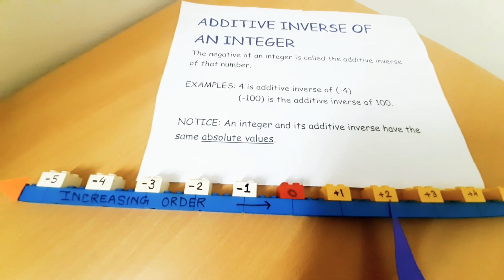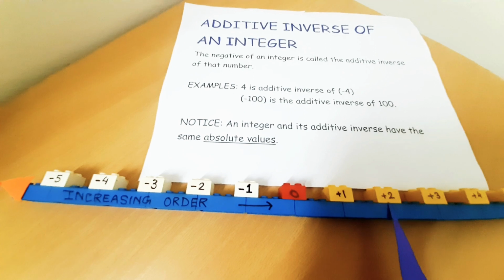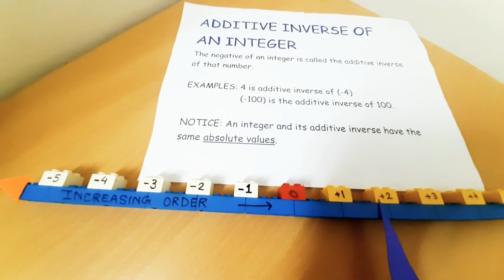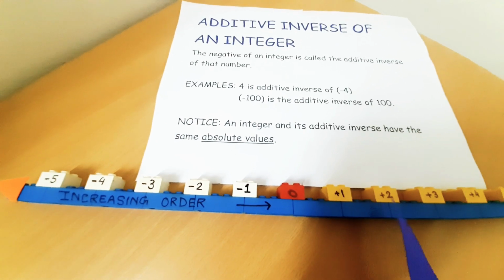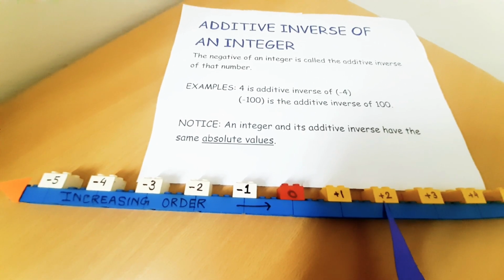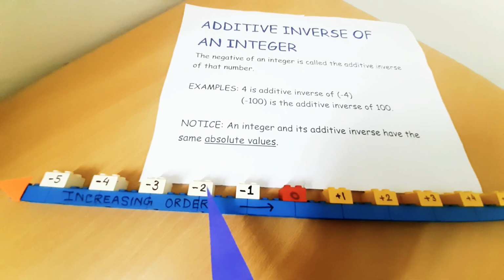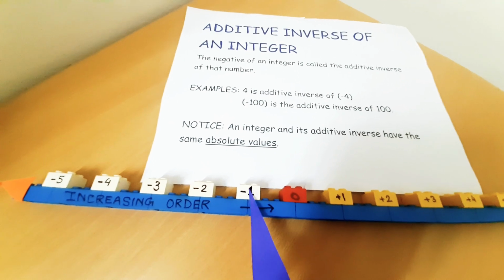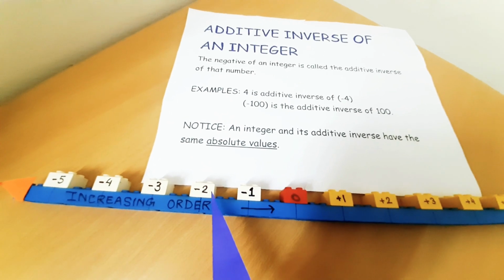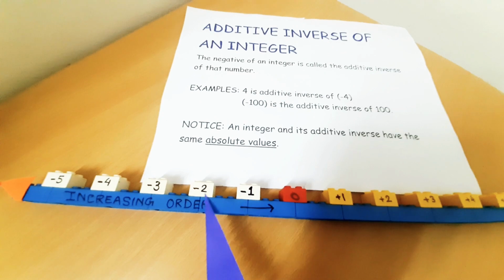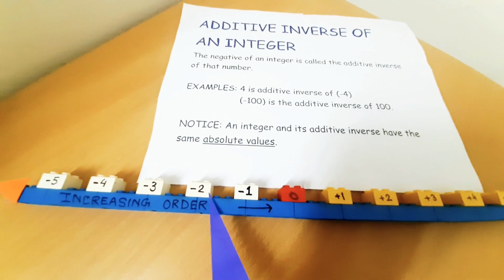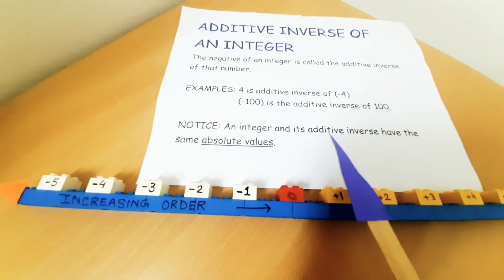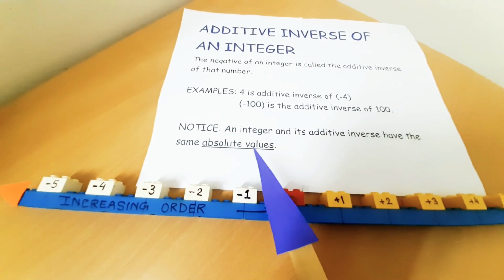So let us look at the absolute value of plus 2. It is equal to 2 because it is at a distance of 2 units from 0 on the number line. Now, what is the additive inverse of 2? Additive inverse of 2 is minus 2. And now if we see minus 2, what is its distance from 0 on the number line? It's 1 and 2. So it's 2 units. That means the absolute value of minus 2 is also 2. So that's a very important concept related to integers, that an integer and its additive inverse have the same absolute values.